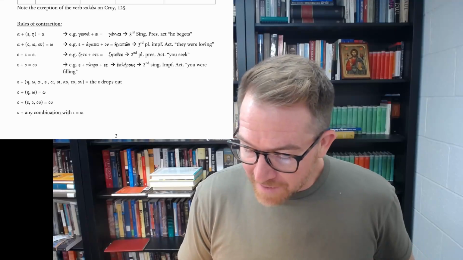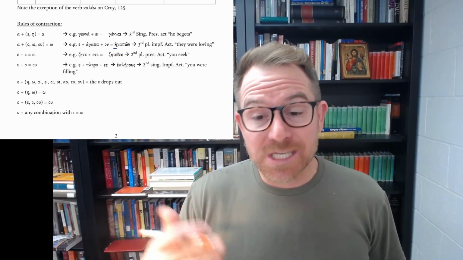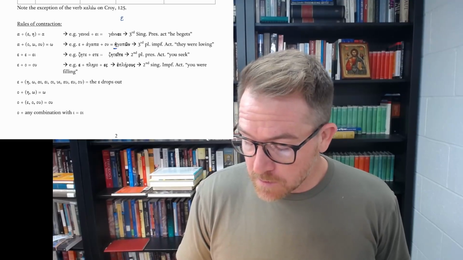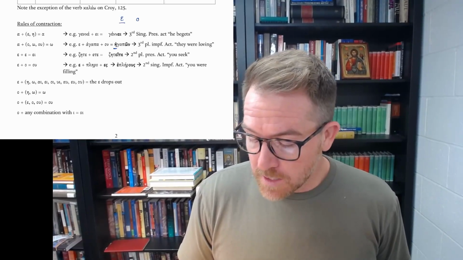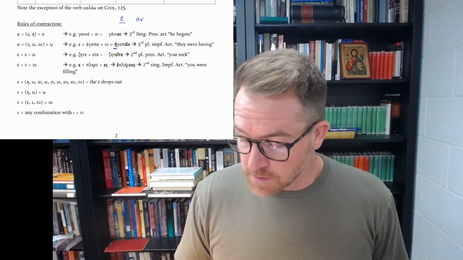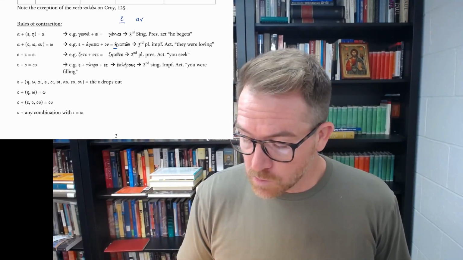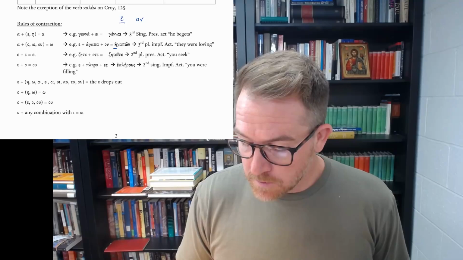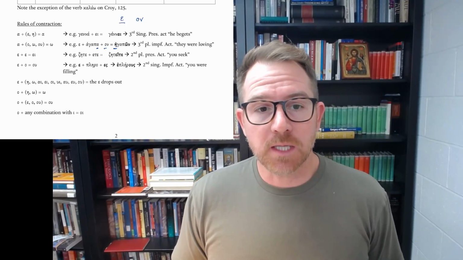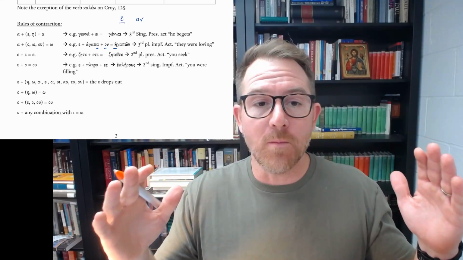Now, notice you have the epsilon prefix, just like you would expect to see on those imperfect verbs. So you have that epsilon prefix plus the on ending, which could be first person singular or third person plural. In this case, we're going to say it's third person plural. And so when that omicron comes in contact with the alpha at the end of the stem, it's going to lengthen into the omega.